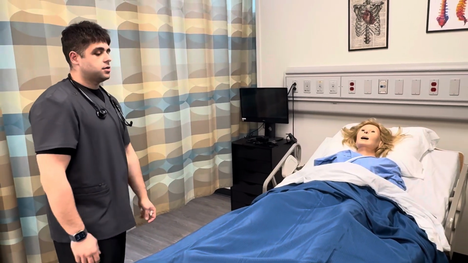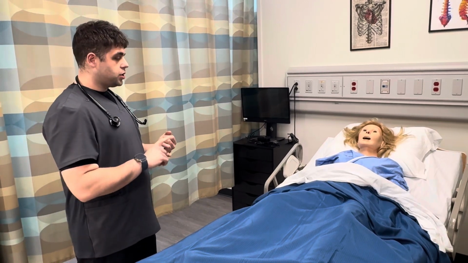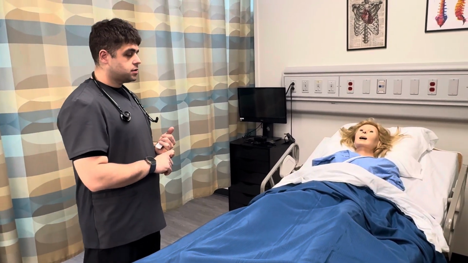Upon leaving the room, I'm going to perform appropriate hand hygiene. I'm going to ensure her privacy, ensure her safety, and position the patient.